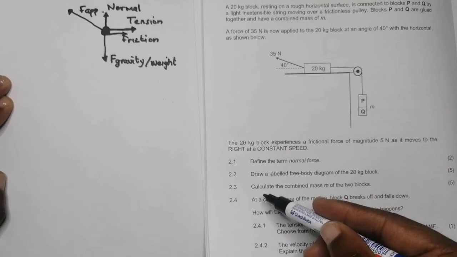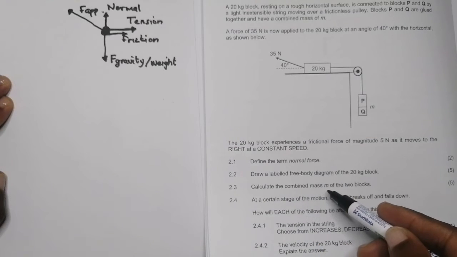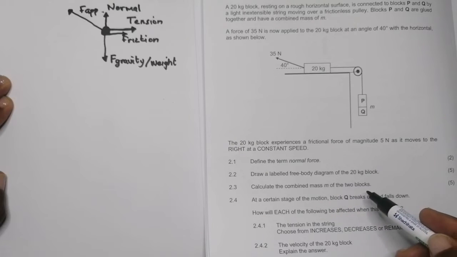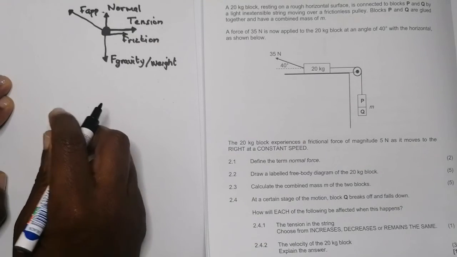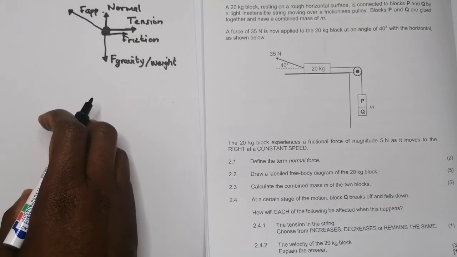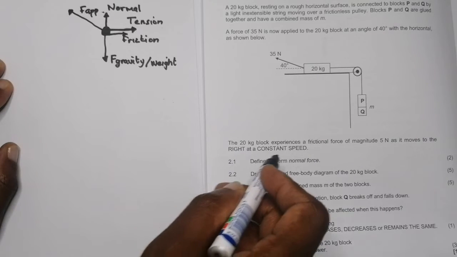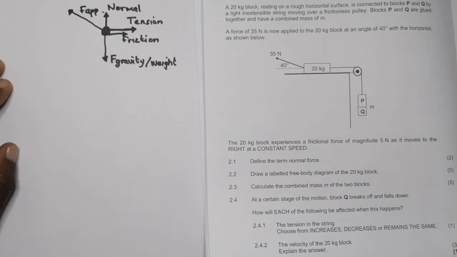Okay, right, so they say calculate the combined mass M of the 2 blocks. So they wanted to find out the mass of the 2 blocks that are combined there. Now remember, we were told that the blocks are moving at a constant speed. How does that help us?